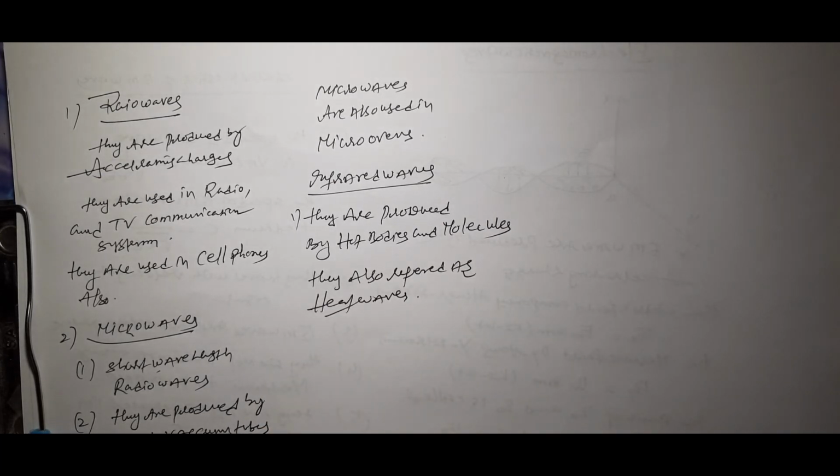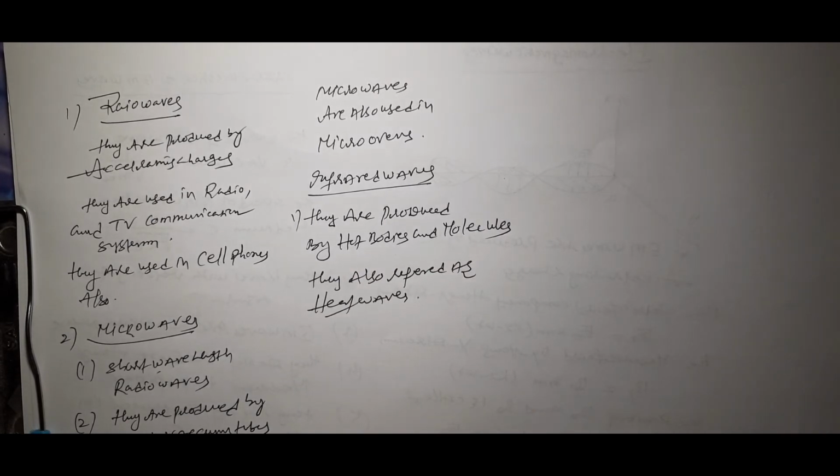This is because water molecules present in most materials absorb these infrared waves. After absorbing them, their thermal motion starts, and they heat up and heat the surroundings. That's why they are called heat waves.